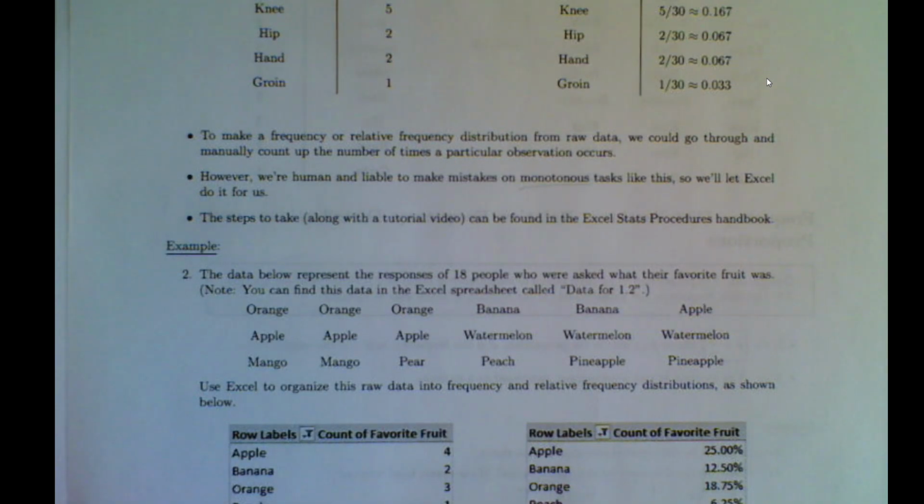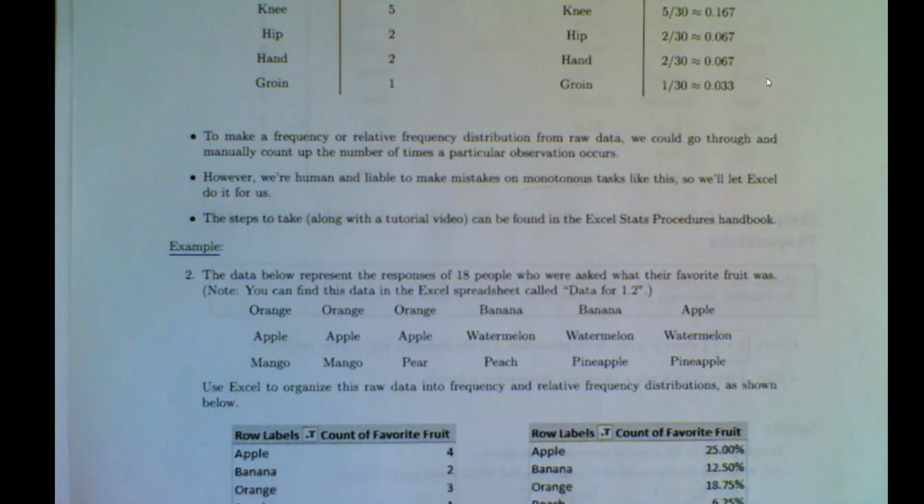I have on Canvas an Excel stats procedures handbook. Really, it's just a little Word document that has step-by-step examples along with tutorial videos to show you how to do each of these things.